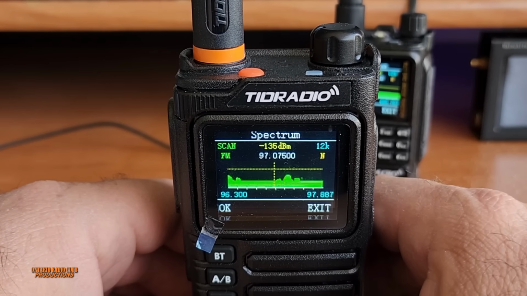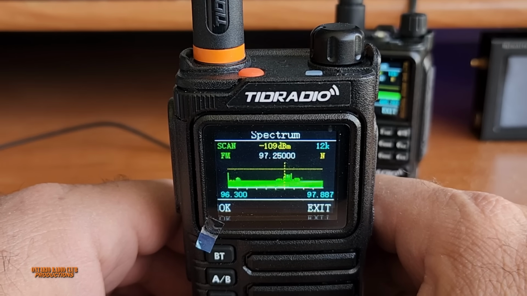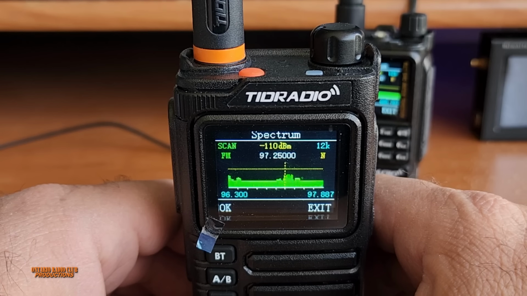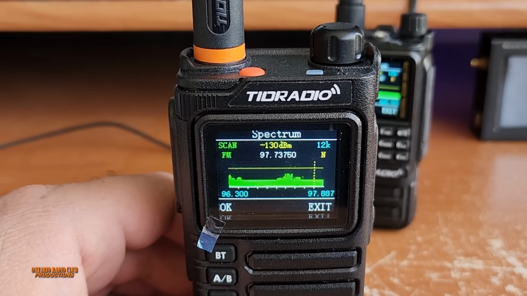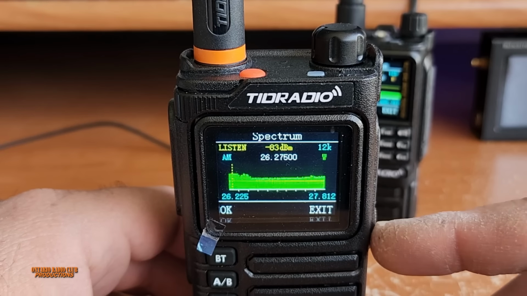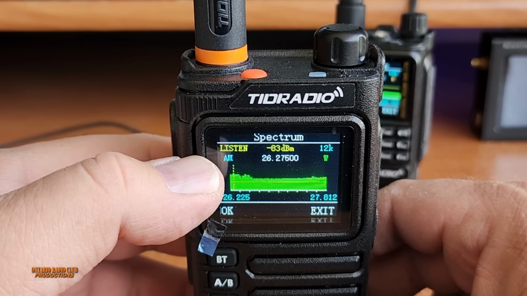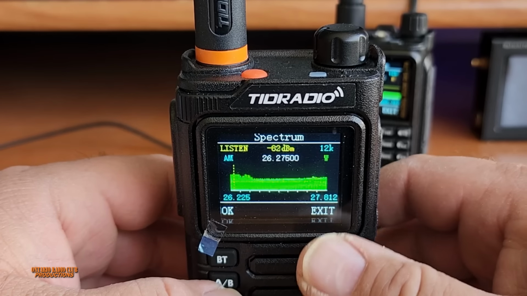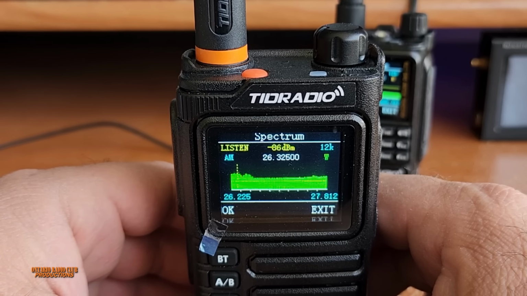You can move the cursor, or you can press and hold the up and down arrow, and it will go up and down. So what I did here, I'm on the CB band. I changed it to AM and wide, and look at that, I'm picking up something. Well, let's go back up.